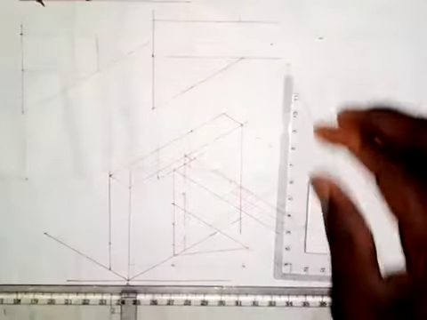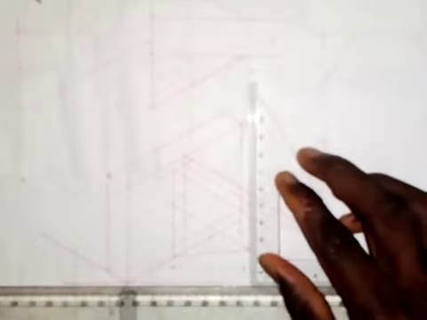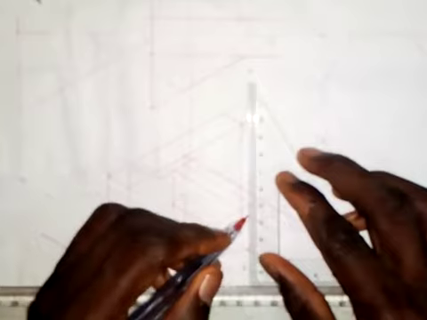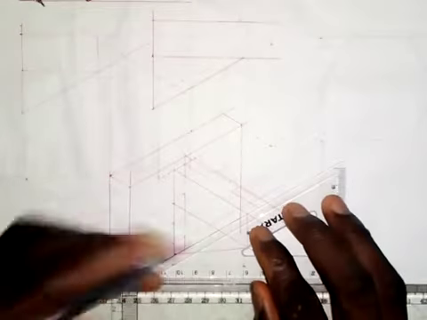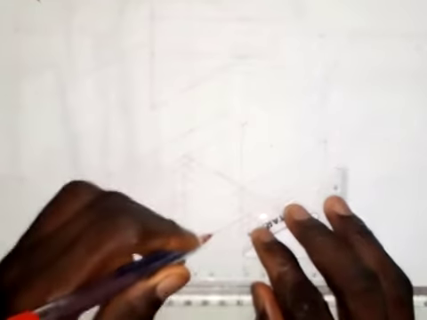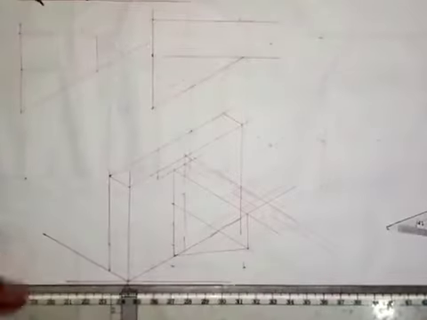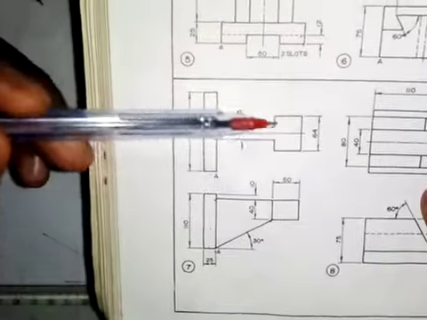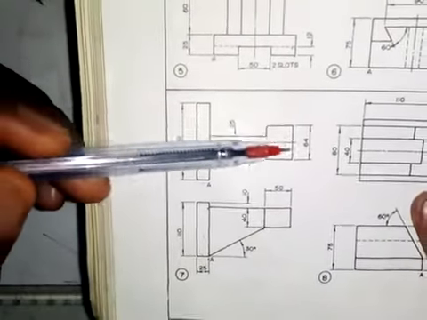So the next thing I'm going to do here is that I will draw a vertical line from here. So vertical line from here to here. Alright, and then I will now draw a line from here to here like this. So what do I want to use this for? I need to produce this shape that we see in the plan. I need to produce it.